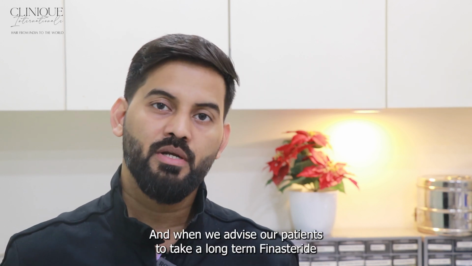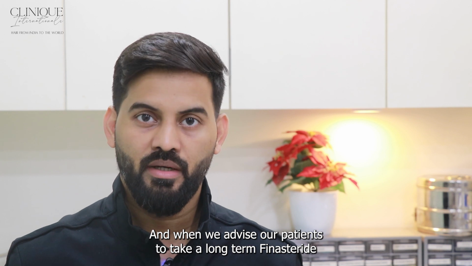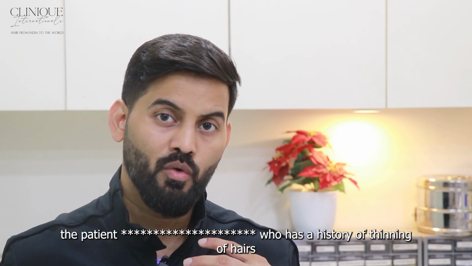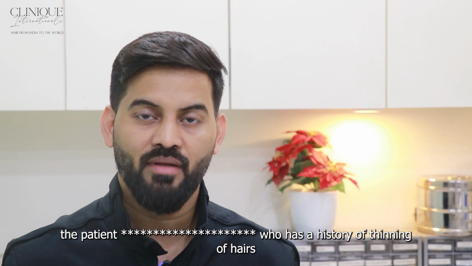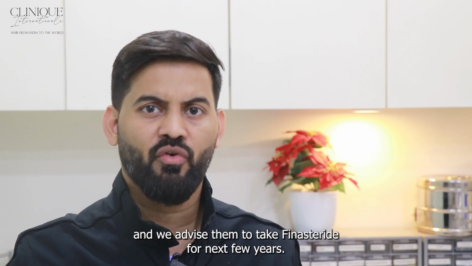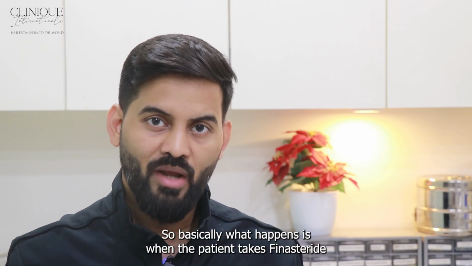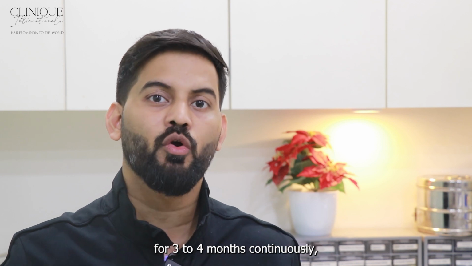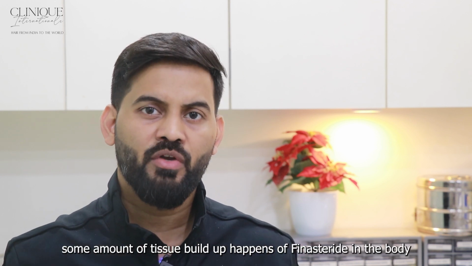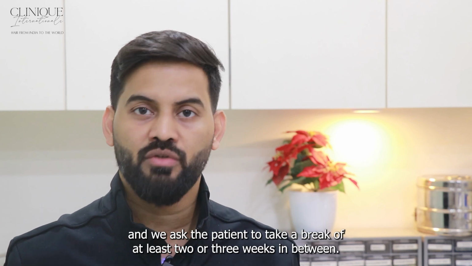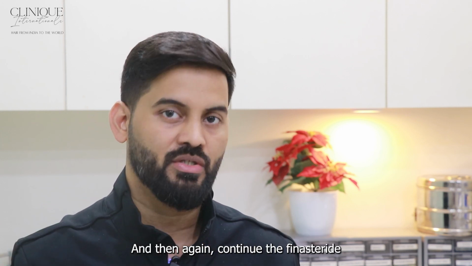And when we advise our patients to take long-term finasteride, the patients who have a history of thinning of hairs, we advise them to take finasteride for the next few years. What happens is, when the patient takes finasteride for 3 to 4 months continuously, some amount of tissue buildup of finasteride happens in the body, and we ask the patient to take a break of at least 2 or 3 weeks in between, and then again continue the finasteride.